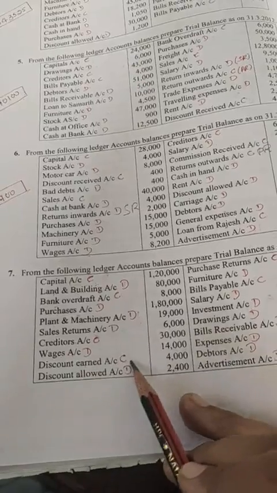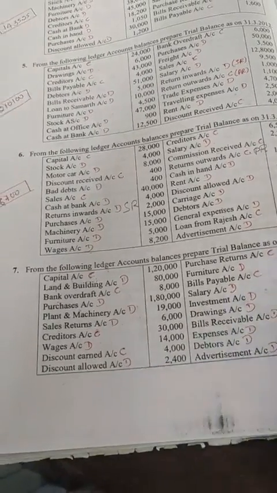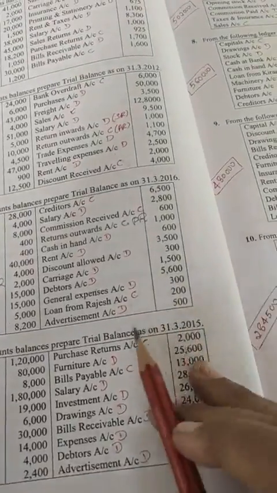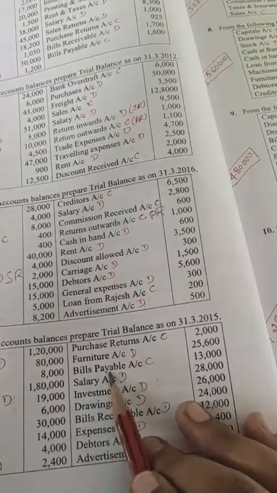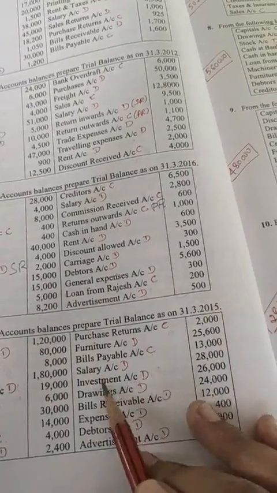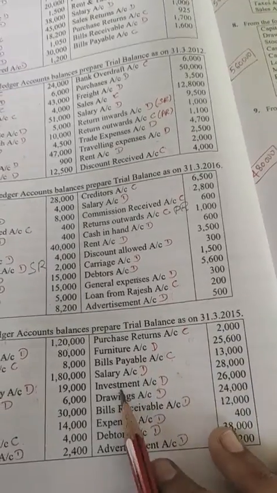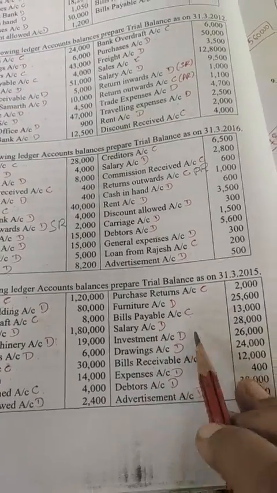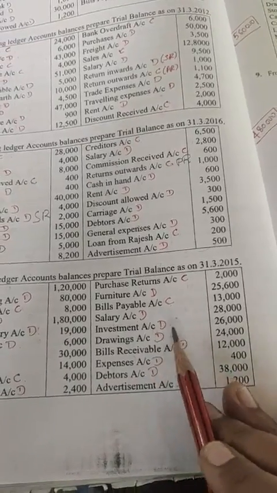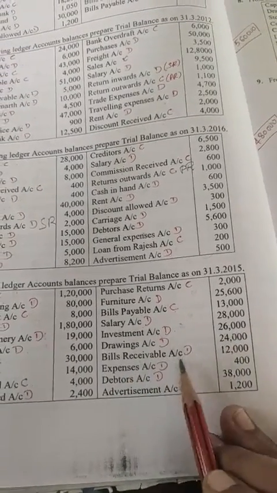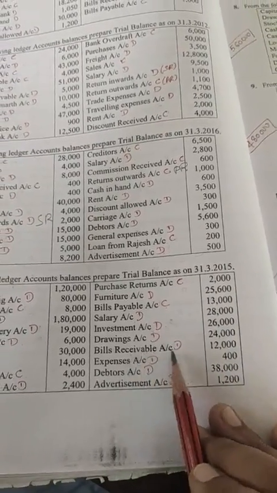Discount earned is a credit balance because it is income. Discount allowed, debit balance because it is a loss. Then purchase returns, credit balance. Furniture, asset, debit balance. Bills payable, liability, so credit balance. Salary account, expenses, so debit balance. Investment, it is an asset, so debit balance. Drawings account, it is a personal expense of the proprietor, so debit balance. Bills receivable account, debit balance because it is an asset.